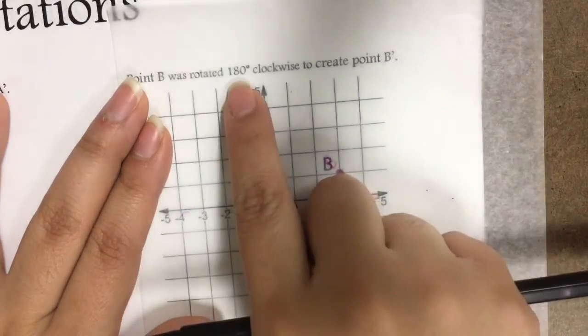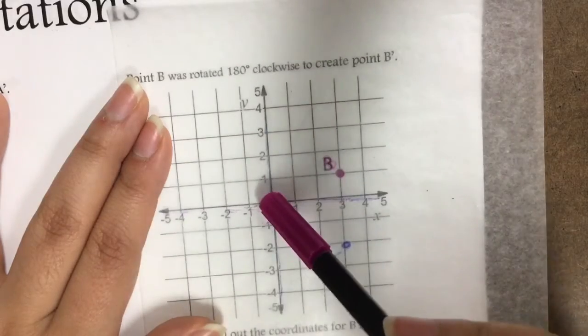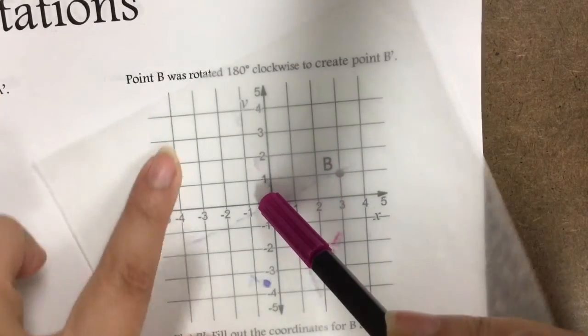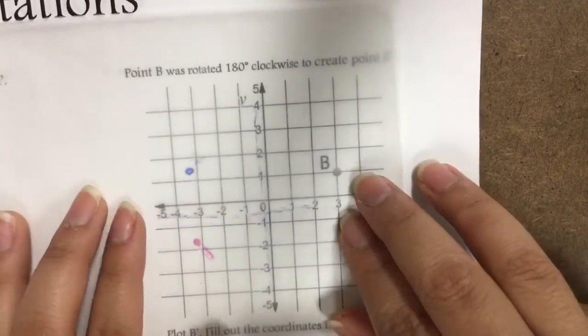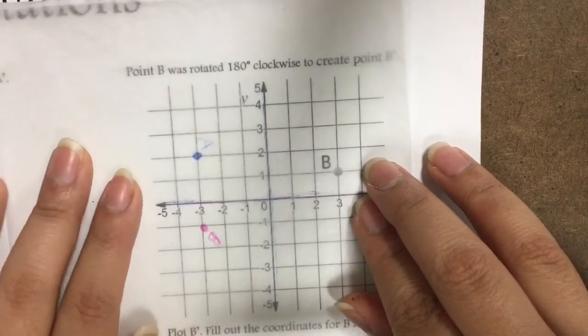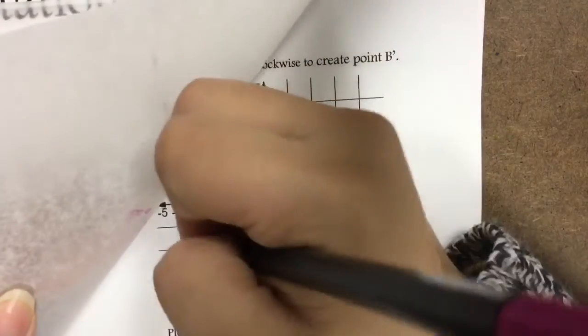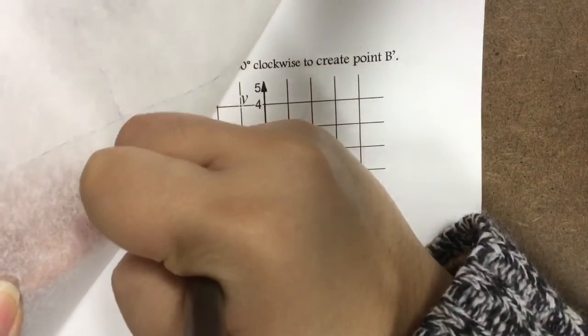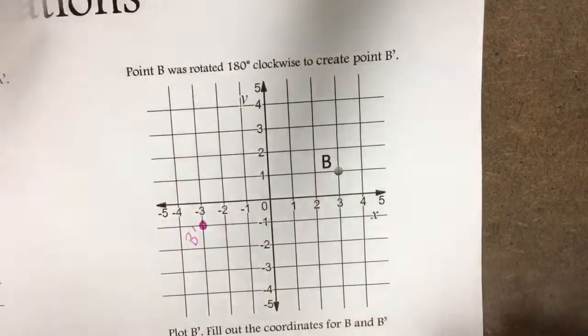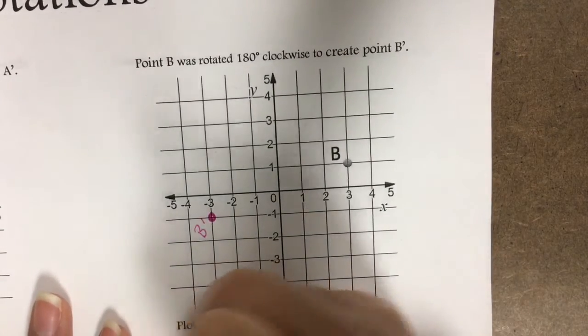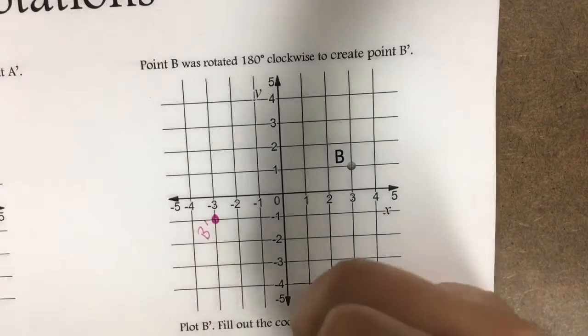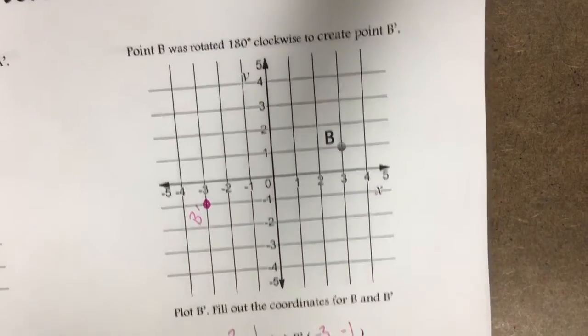So this one we're going to rotate 180 degrees clockwise. So let's go ahead and rotate it clockwise as in this direction. That's a quarter turn, that's 90 degrees. Another quarter turn for a total of 180. So B is now going to be right here. So let's plot that point. This one will be B prime, and then let me just make sure it matches up. It does, good. Okay. So B was originally 3, 1. And now B prime is -3, -1.